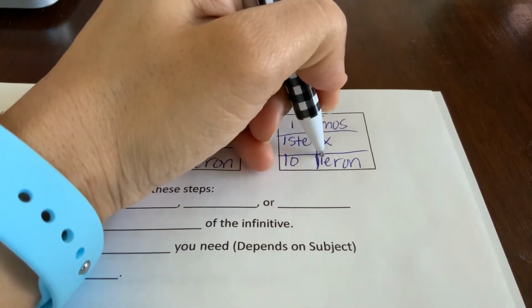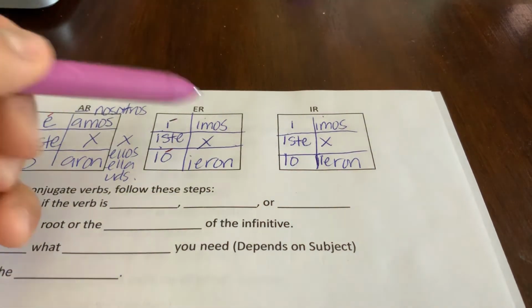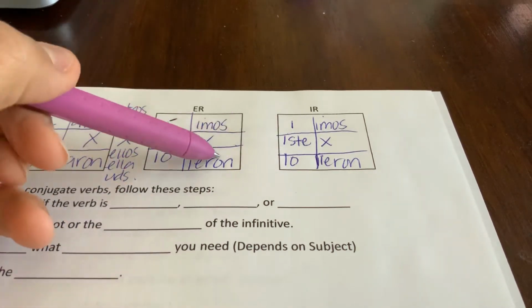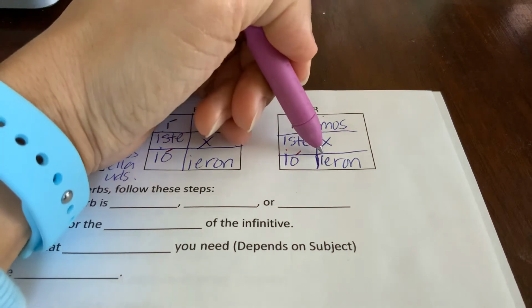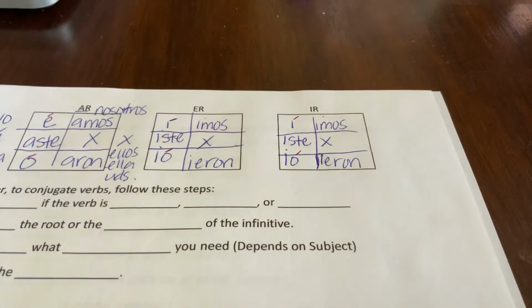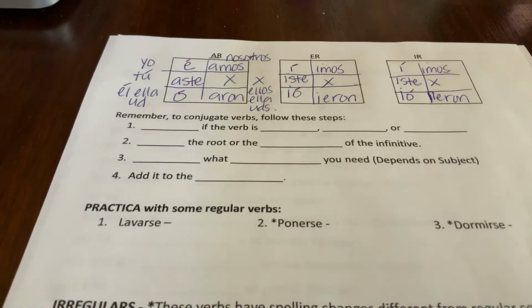Cutting this off here. Okay, there we go. So you can tell these are the same endings, okay? So we have iste, yo, this is an I, imos, ieron. So that's good about that right there.